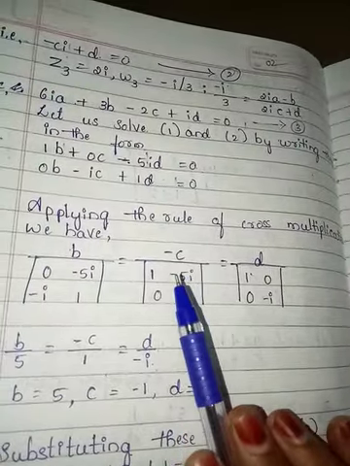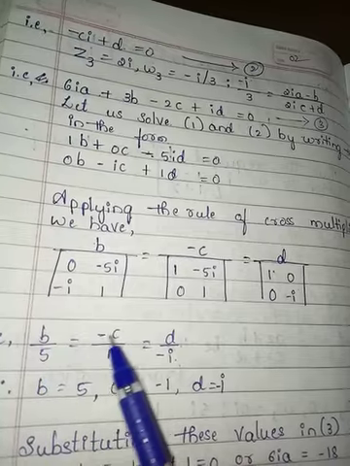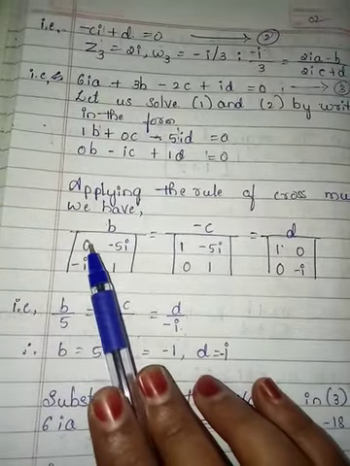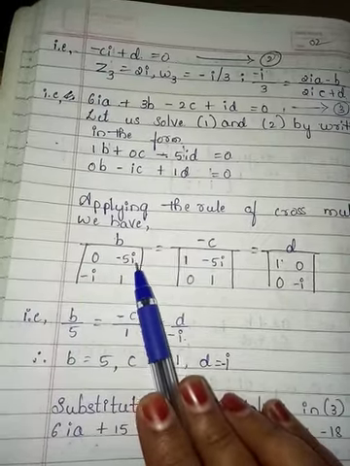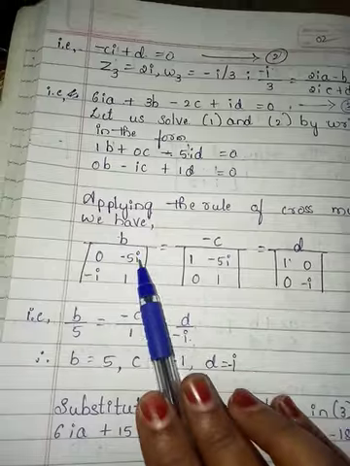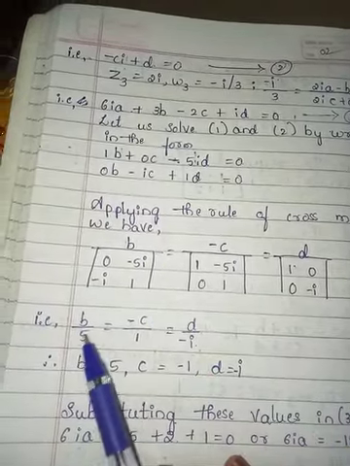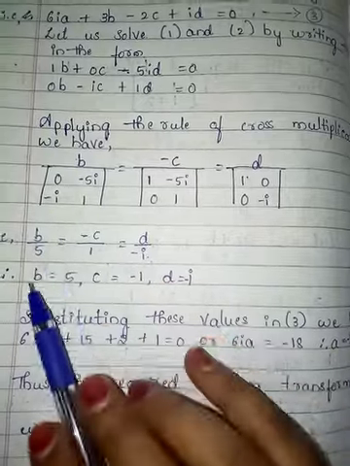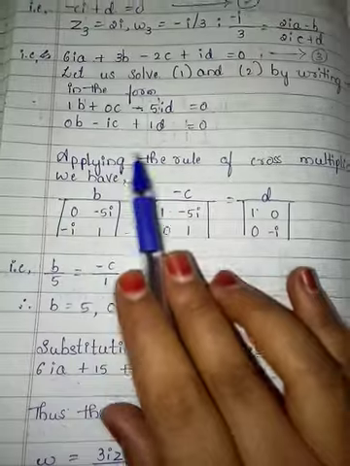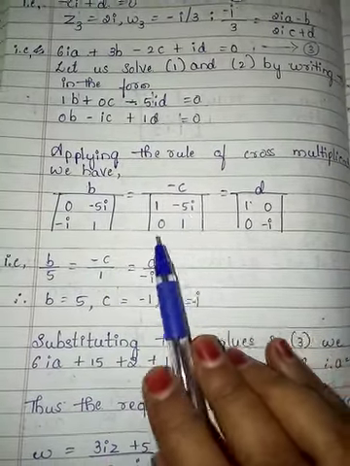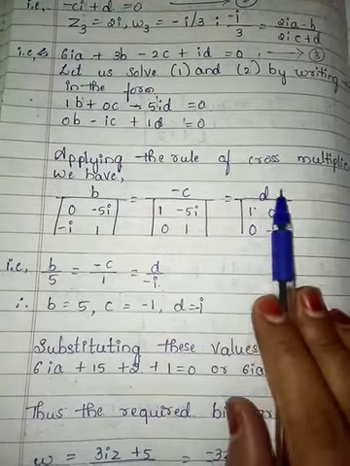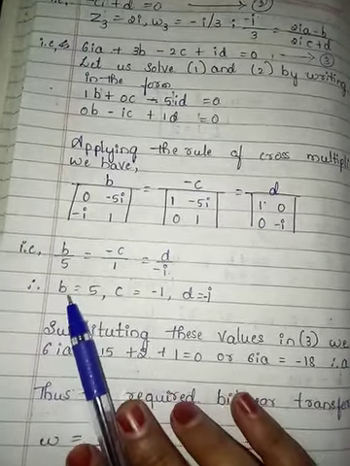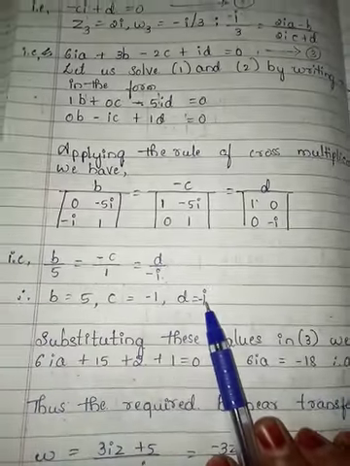On applying it, b/5 = -c/1 = d/(-i), because 0 into 1 is 0, and -i into -5i is 5i², and i² is -1, so we get the mod of -5, which is 5. Therefore b/5 = -c/1 = d/(-i). Therefore b = 5, c = -1, d = -i.